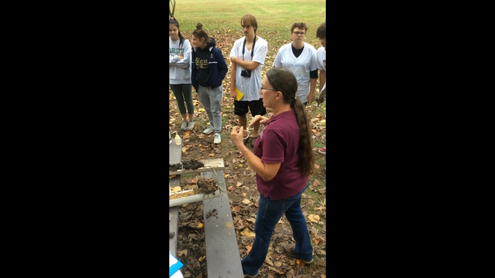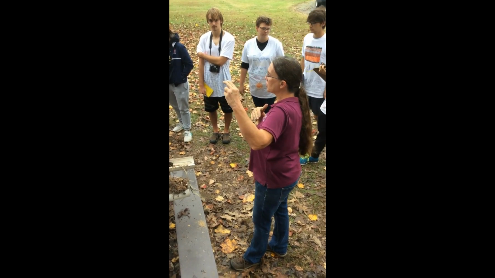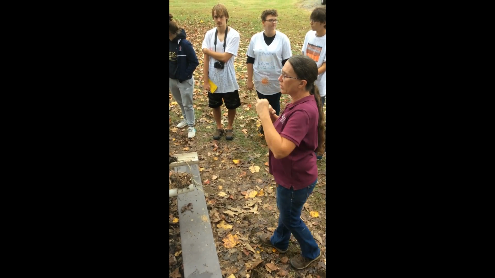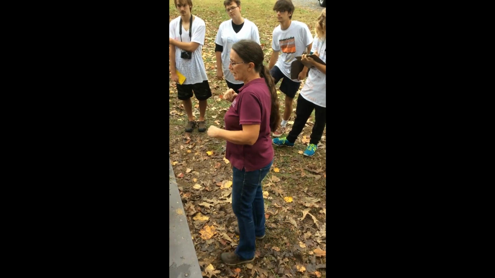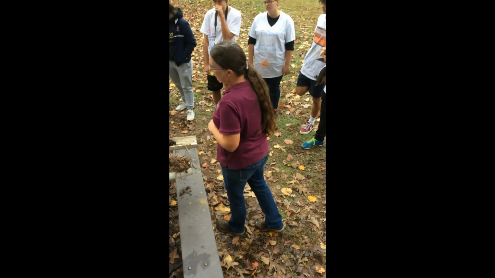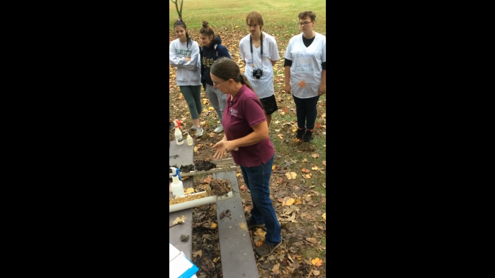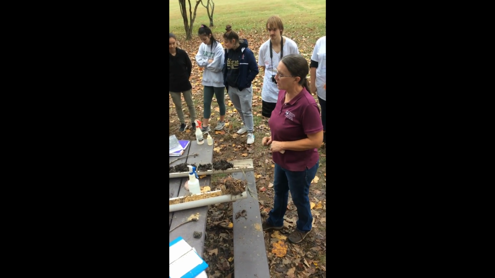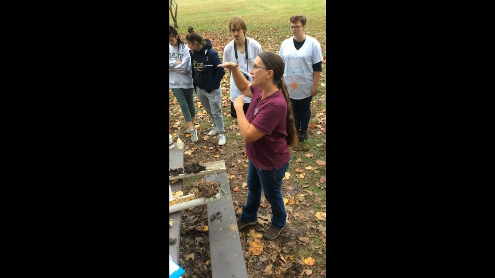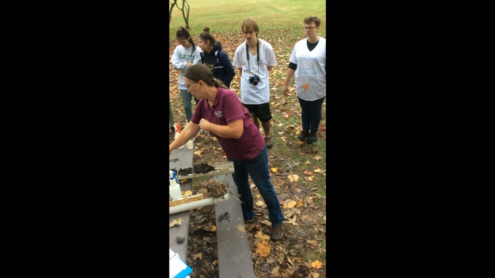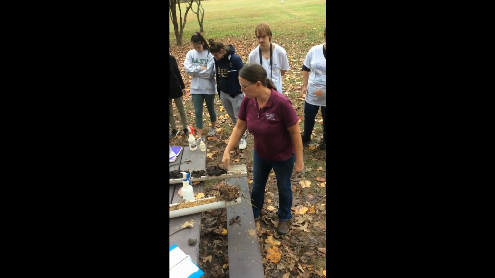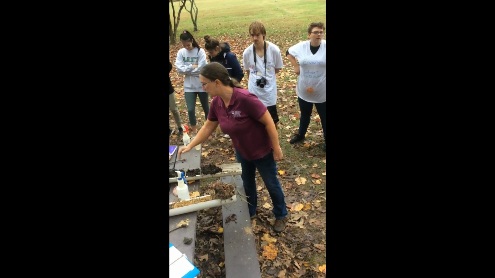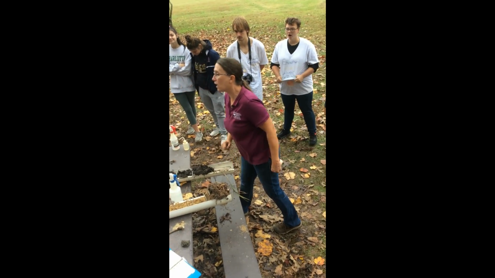So somewhat poorly drained, those features 10 to 20 inches from the surface. Poorly drained, the gray features are 0 to 10 inches from the surface. And then very poorly drained, you have an accumulation of organic matter or a thick A horizon. And we have both in this case. Saturation at or above the surface, and then gray colors below that.